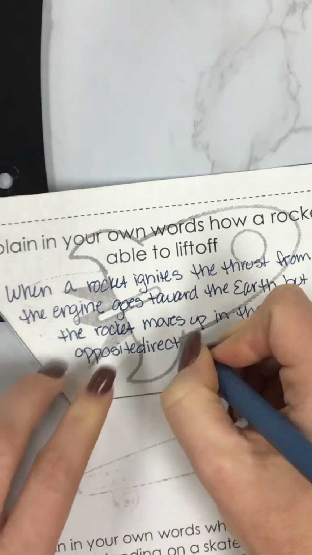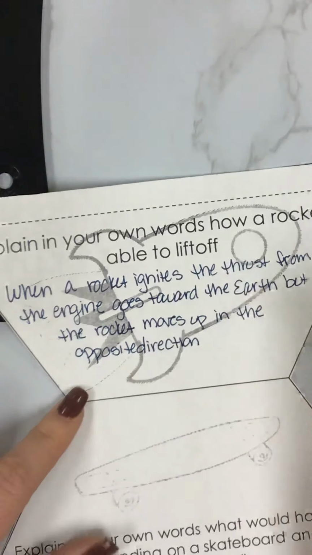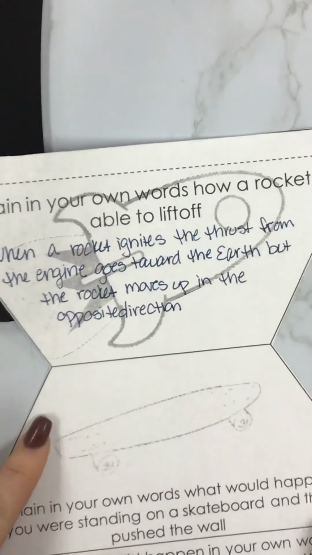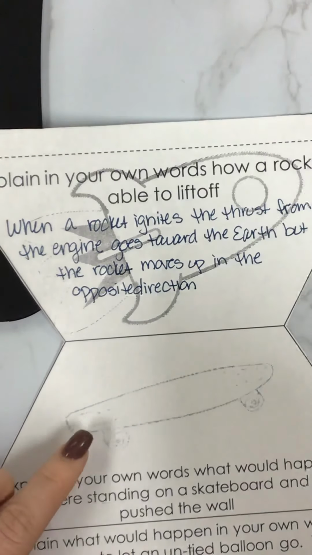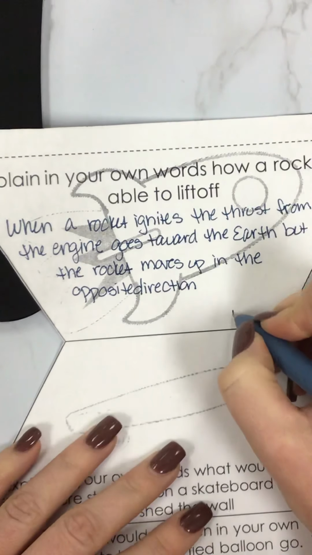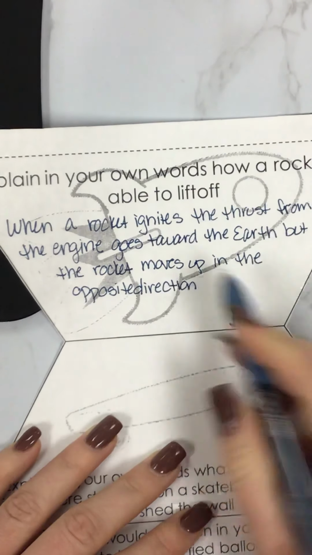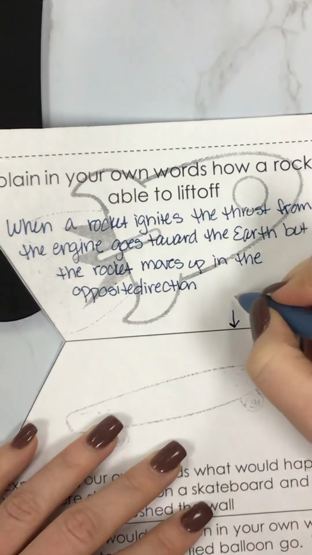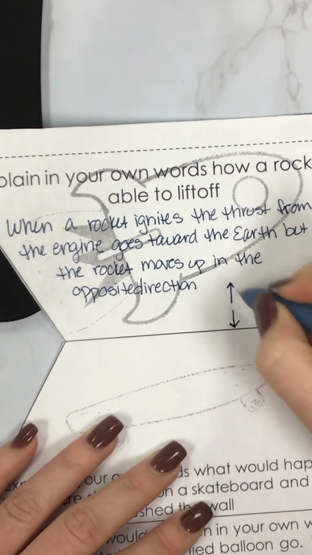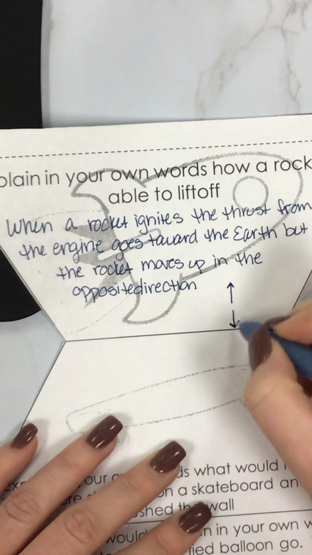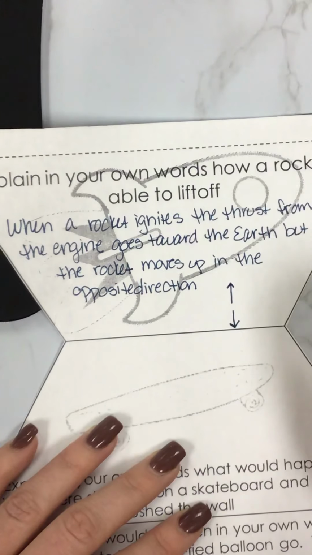I did not leave very much space in between those two words, my bad. So when a rocket ignites, the thrust from the engine goes toward the Earth, so the thrust is going to go this way, but the rocket moves up in the opposite direction. So you see this is a pair of forces for our action and our reaction.